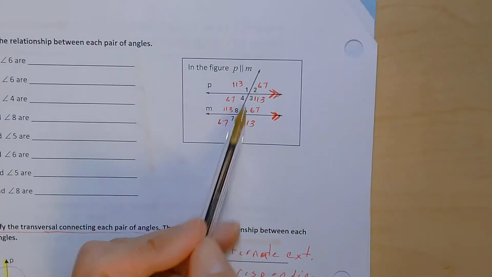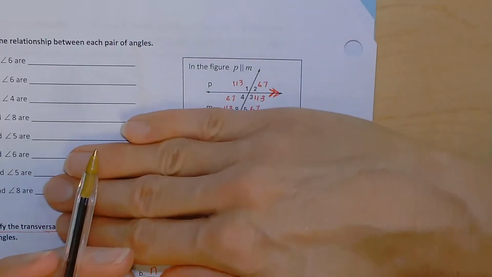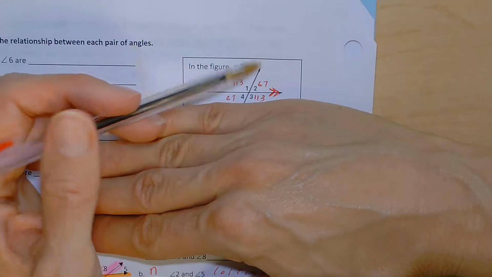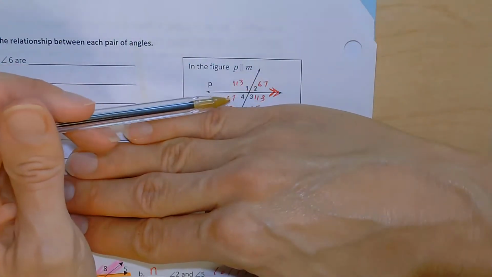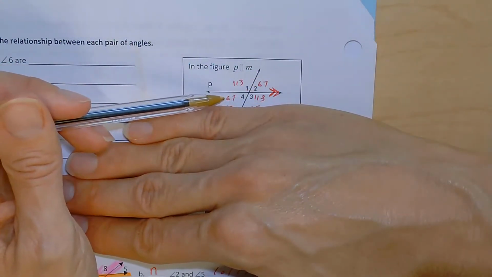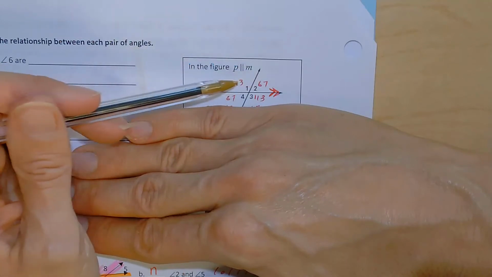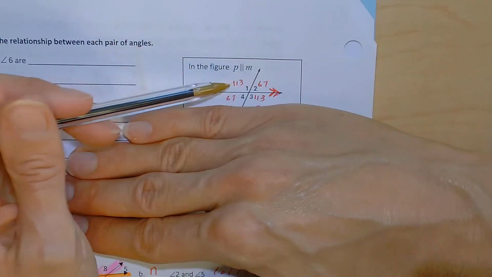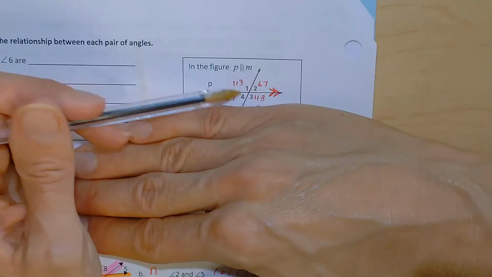The second thing I want you to notice is, if I look at these as little pods, I already know what these are if I find one angle. So like 67, I know vertical angles are congruent, so that's 67. I know linear pairs are supplementary by the linear pair postulate or supplement theorem, so that makes 113. So now I can go through all of these.